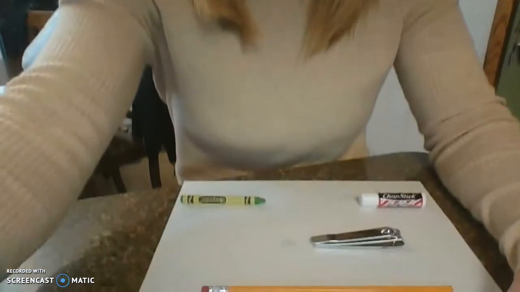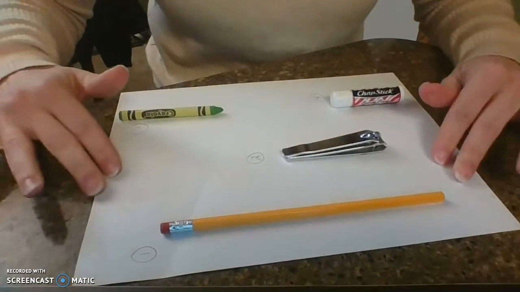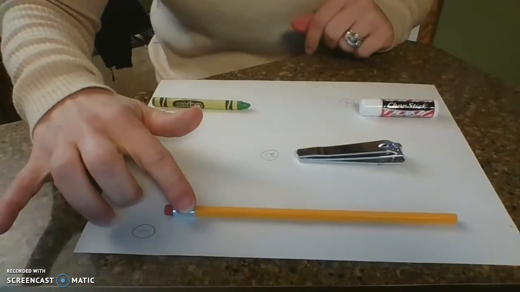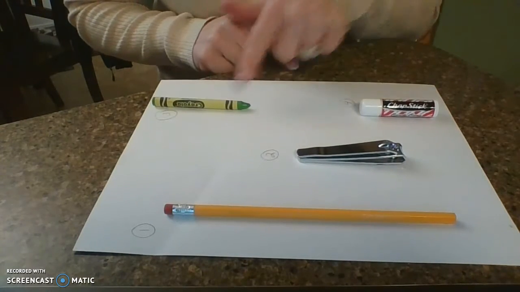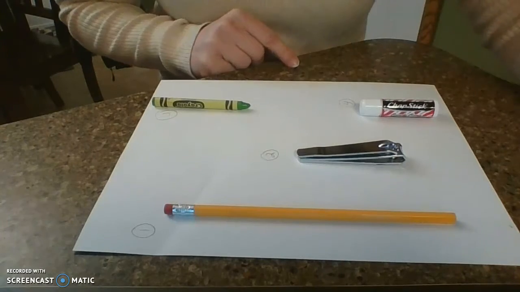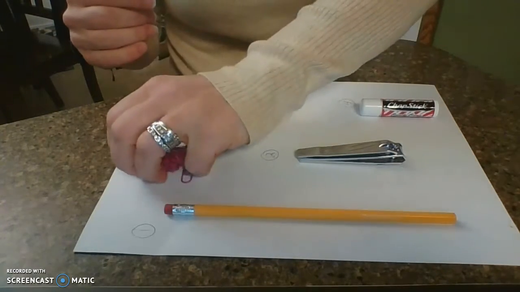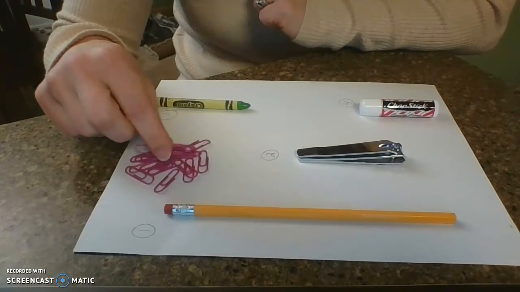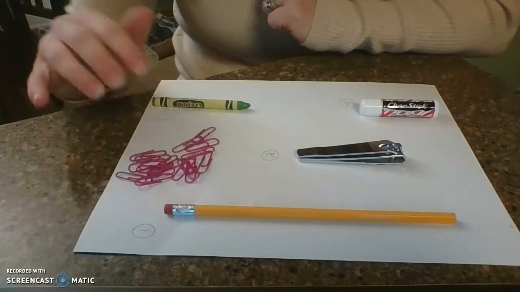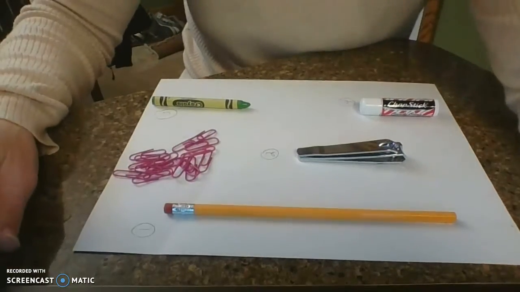So for starters, I have a few different items that look familiar to you. We have a pencil, a toenail clipper, a crayon, and chapstick. And I'm going to show you the paper clips that we're going to be using. These are the ones we have in class too, so everybody will get about a handful on their desk. And we are going to do two different things.